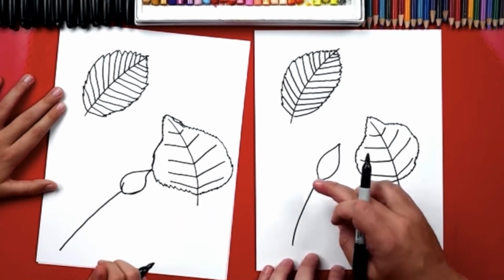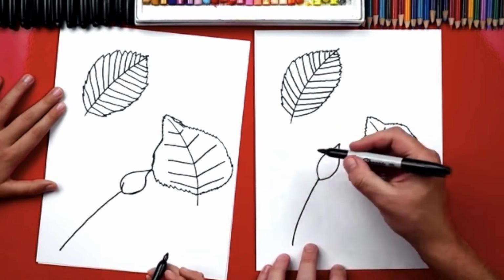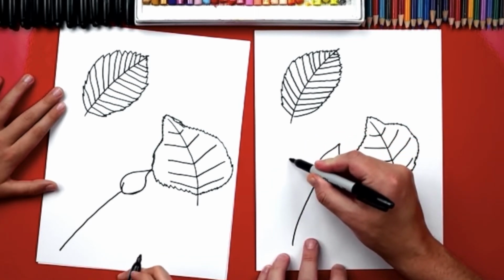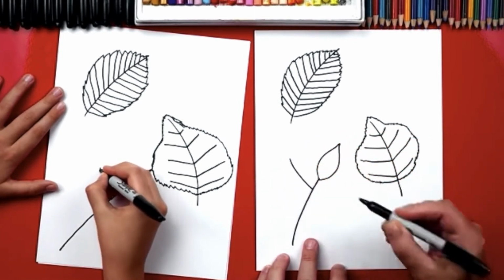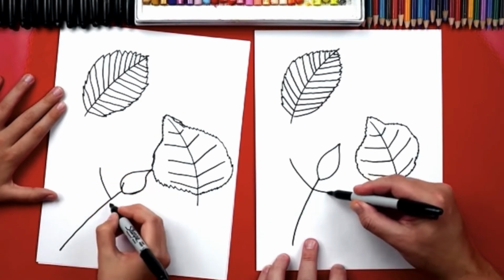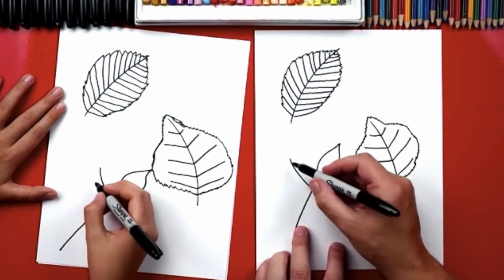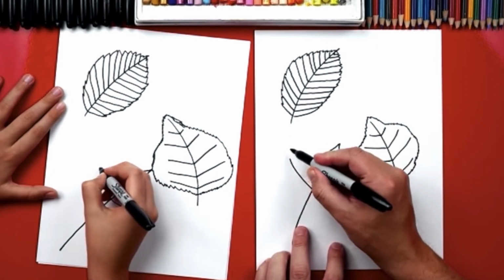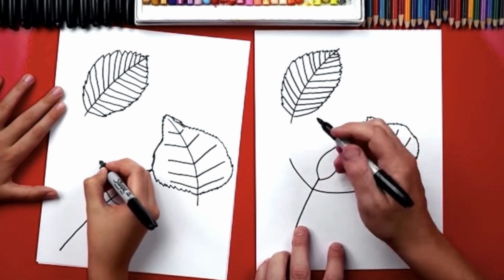Good. Now we're going to draw more leaves going down the side. But to do that, let's actually draw the center first, and I think that'll help us. So let's draw a line that comes out, and we're going to draw a line that comes out on the other side also. Now we're going to draw a leaf that goes around the shape, and we want it to look the same as this first one.